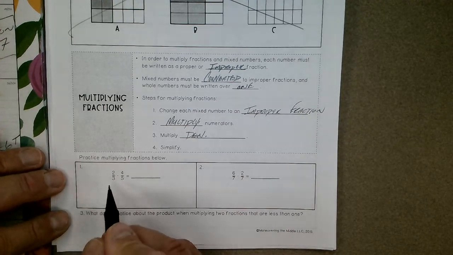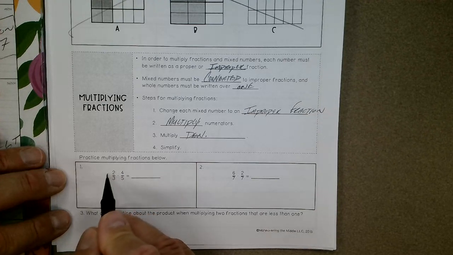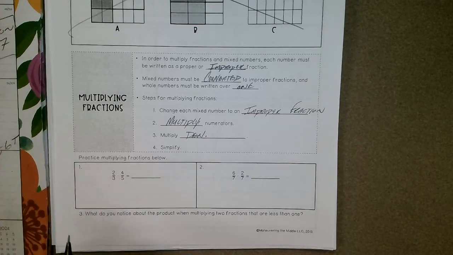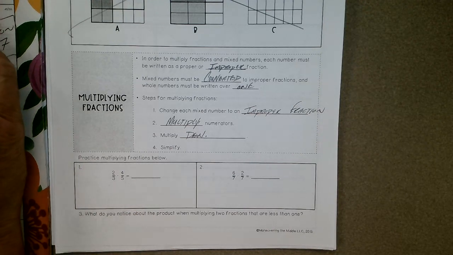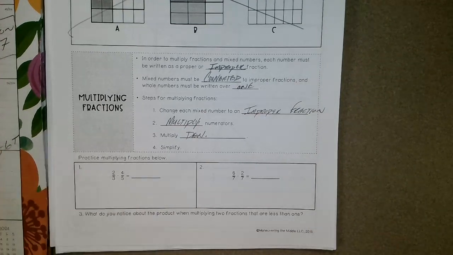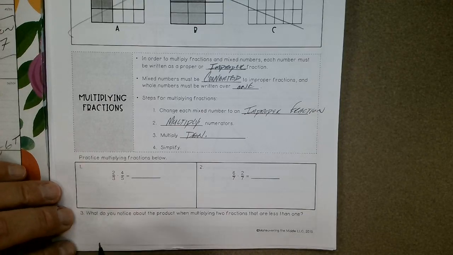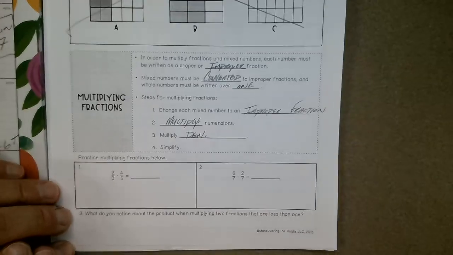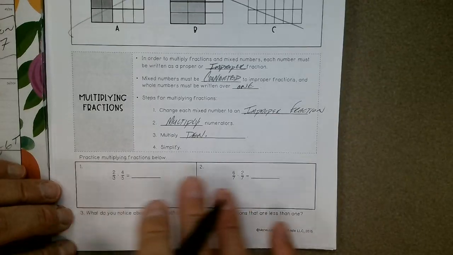So, first one. The first thing I do when I look at a multiplication of fractions is I look for a top to bottom combination. I look to factor out a number that has a common factor on top and bottom. And I see nothing, all right, in these first two problems.